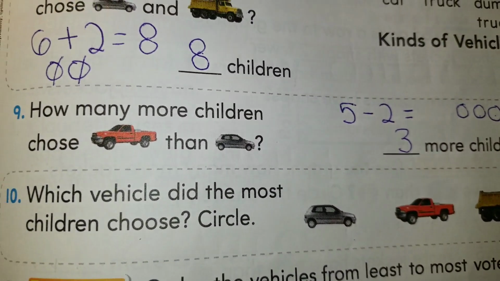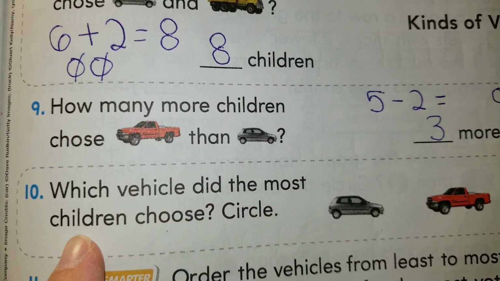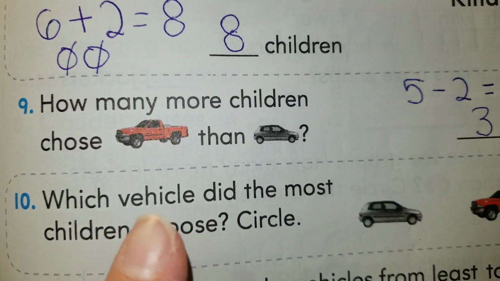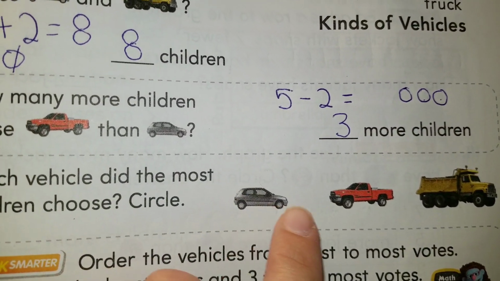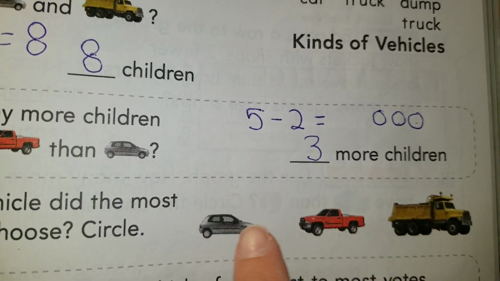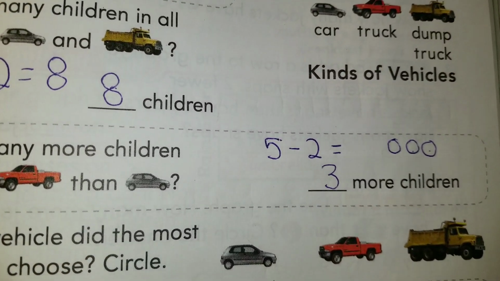Alright, boys and girls, number 10. Which vehicle did the most children choose? Circle. Let's see. Did they choose the car? Did they choose the truck? Or did they choose the dump truck? Which one was the vehicle that most children chose?